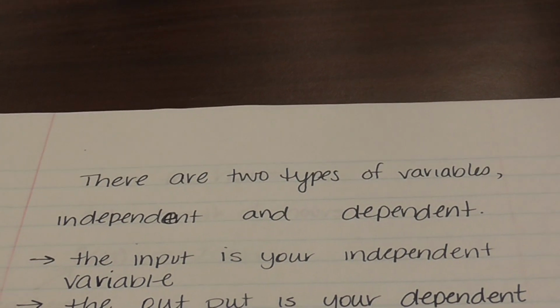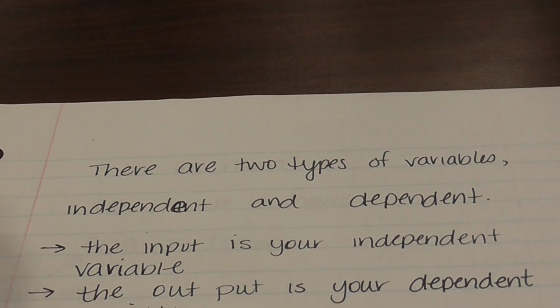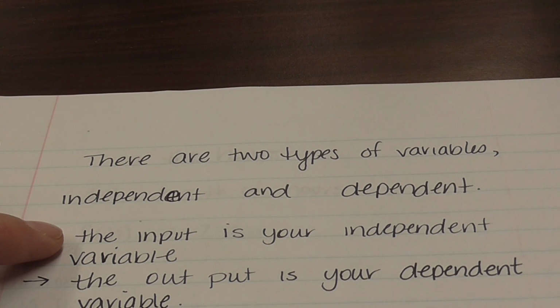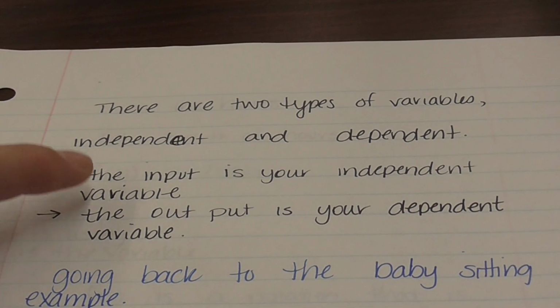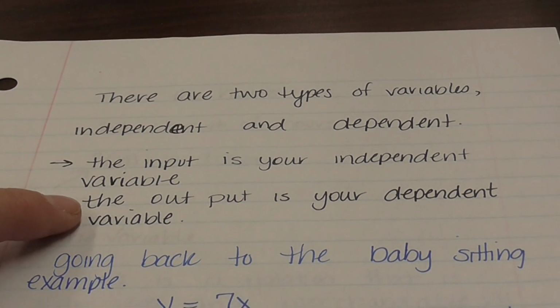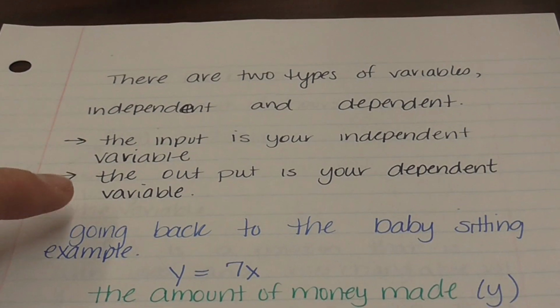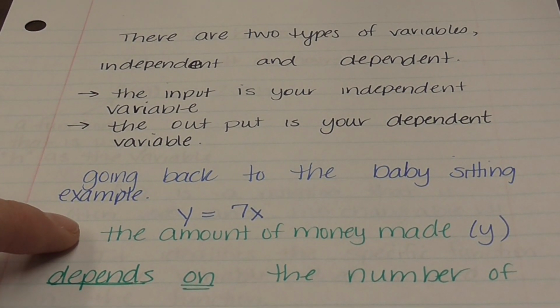Alright, so there's two types of variables. There's your independent and your dependent. Input is your independent variable, and your output is your dependent variable. So basically, your independents are all your x's, and your dependent variables are your y's. So let's go back to that babysitting example. The amount of money that you make.